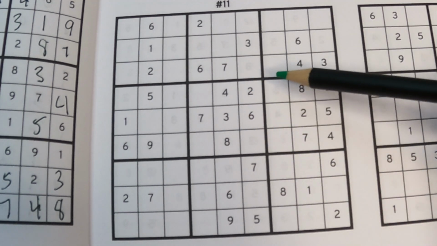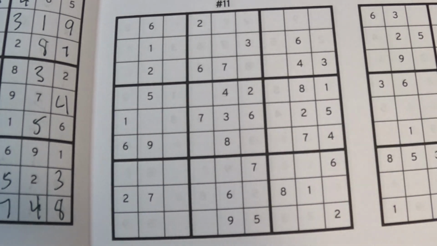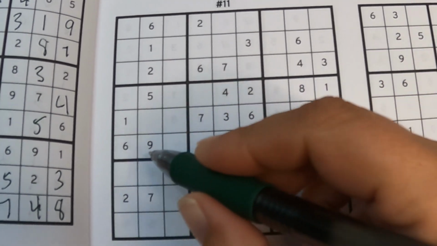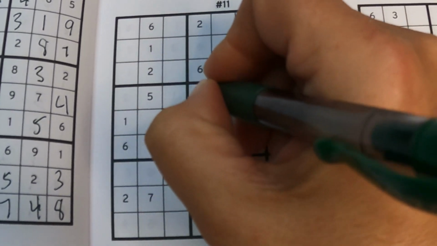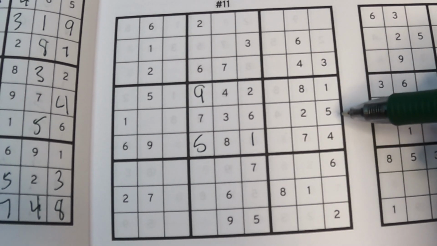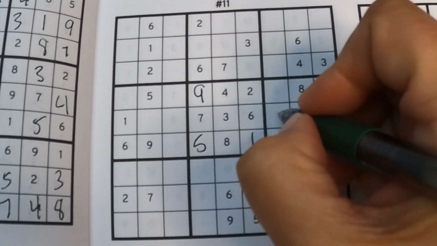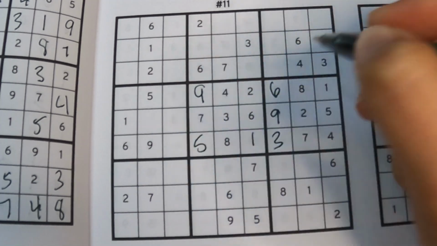If we start with this box, we're missing 1, 5, and 9. We've got 5 here and 9 here, so this is our 1. That 9 makes this our 5, 9. For this box, we're missing 3, 6, and 9. We've got 3 and 6 here, so this is our 9. 6 here, so 3, 6.